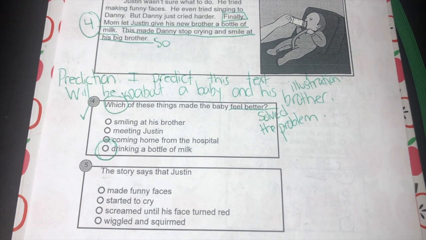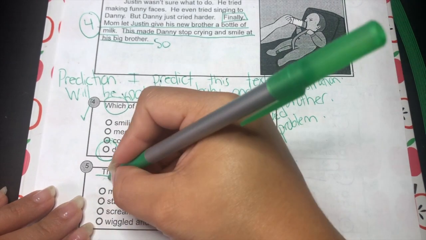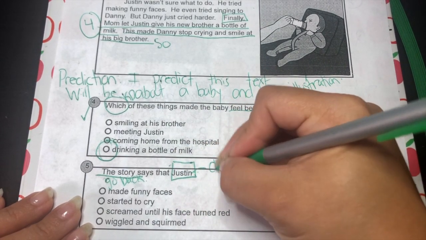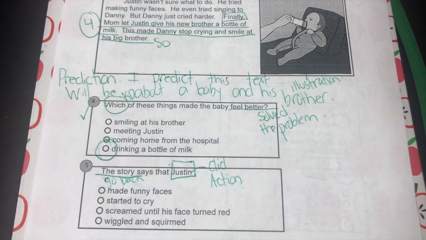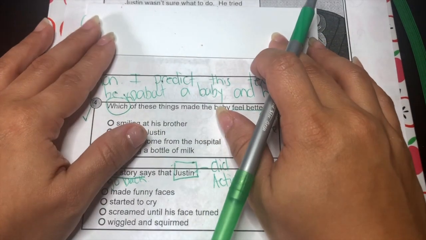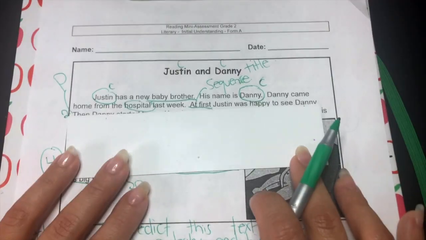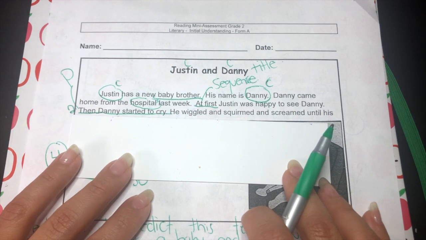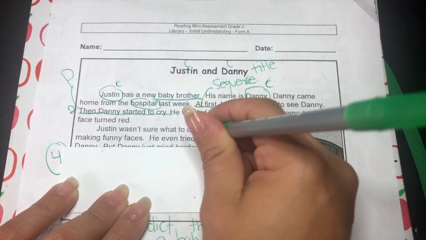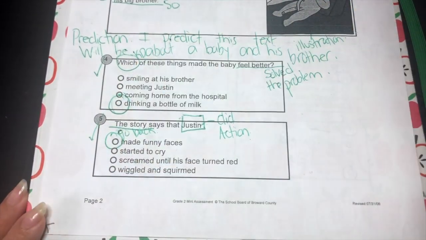Number 5. The story says that Justin made funny faces, started to cry, screamed until his face turned red, wiggled and squirmed. So first, this means you have to go back in the text. And who are they asking you about? Justin. Something Justin did. An action he took. This is important for you to go back because Justin is the big brother, not the baby brother. And we know that at first Justin was happy to see Danny. Then Danny started to cry. He wiggled and squirmed and screamed until his face turned red. So Justin wasn't sure what to do. He tried making funny faces. That's what you should have written, and that's exactly how you should have done it.